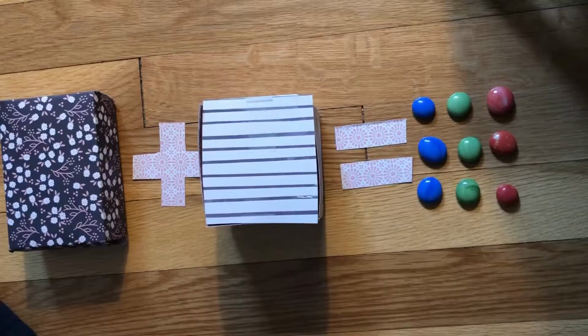But here's another part of our mystery. How many marbles are inside the striped box? Well, here is the second hint. 1 floral box plus 1 striped box equals 9 marbles. Well, this looks kind of tricky. There doesn't seem to be a lot of information here.